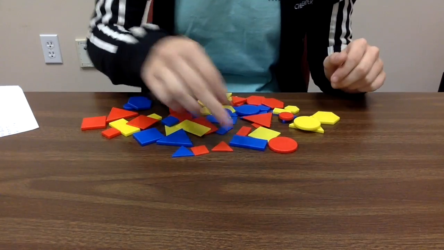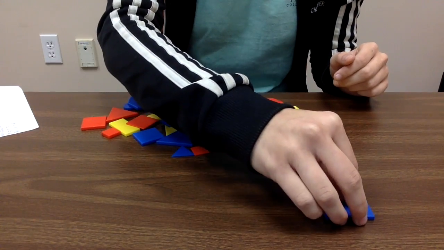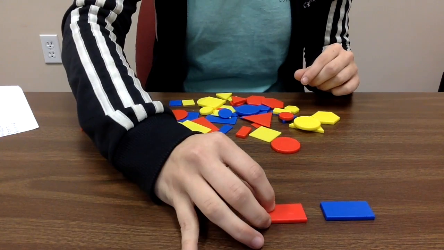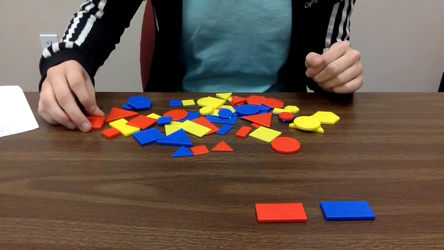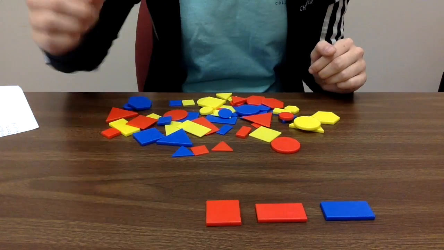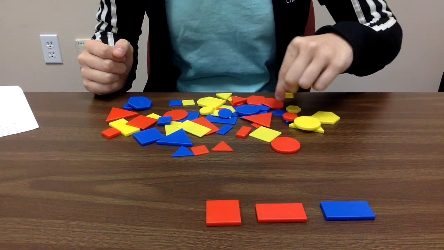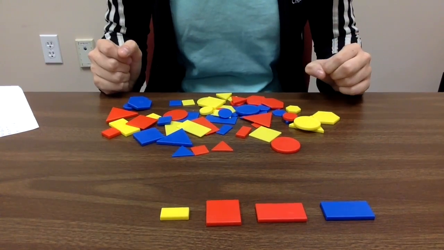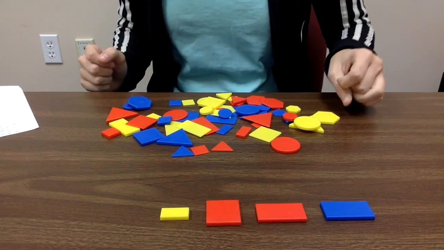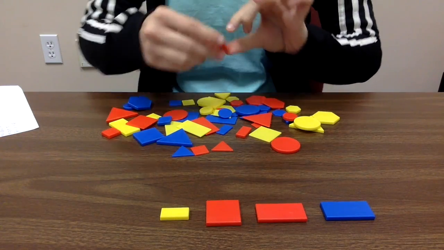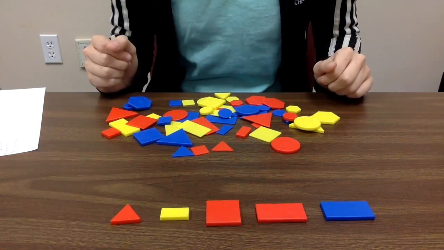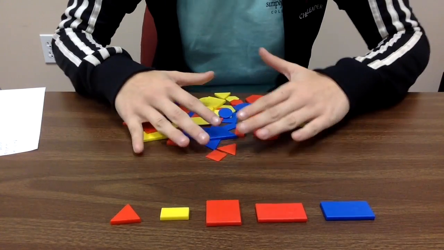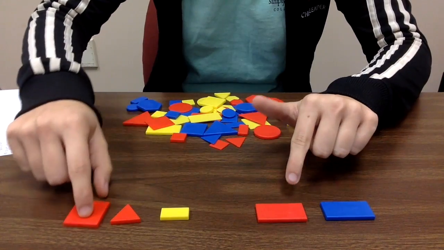one of those shapes. So say I'll take this blue rectangle, and then I'm going to take this red rectangle. Then I'll take this red square, and then I'm going to put in this little yellow rectangle, and then I'm actually going to throw in a red triangle, okay? And then to trick the student or try to challenge them a little bit, what we're going to do is we're going to move around the order.